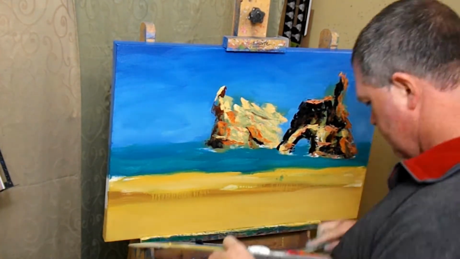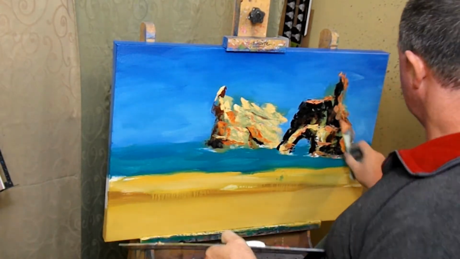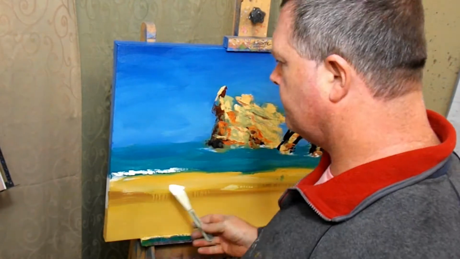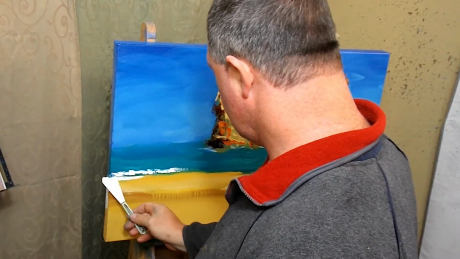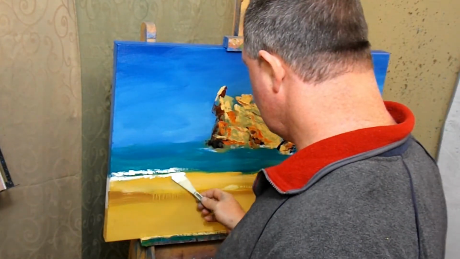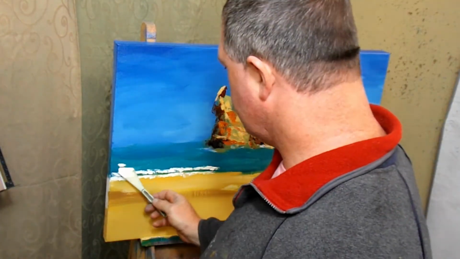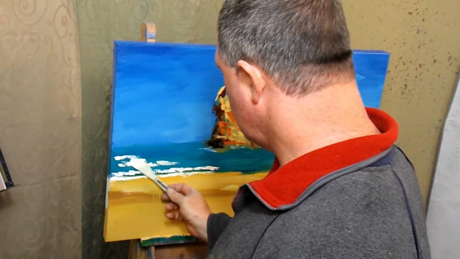I take some titanium white and use the knife to mark out the whitecaps of the waves breaking along the shore. I take fresh paint periodically and sometimes allow the paint to blend in with the colours of the ocean. This creates the impression of breaking waves without creating a uniform white stripe across the painting.